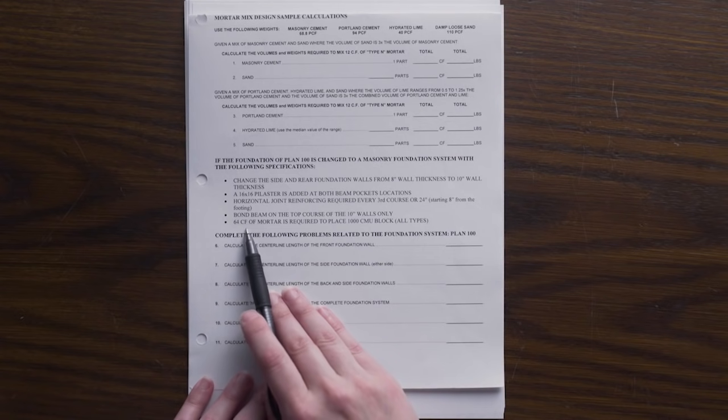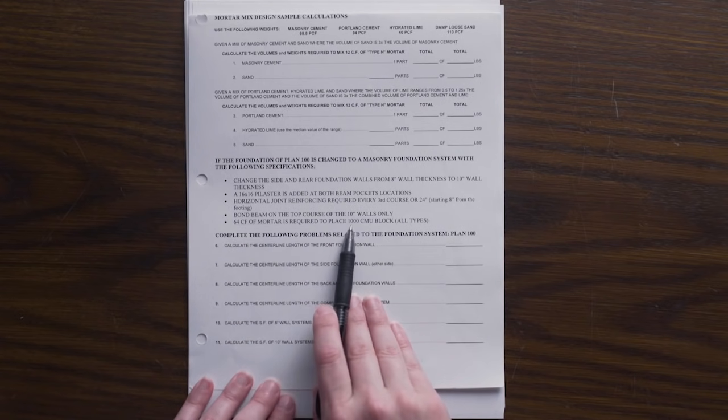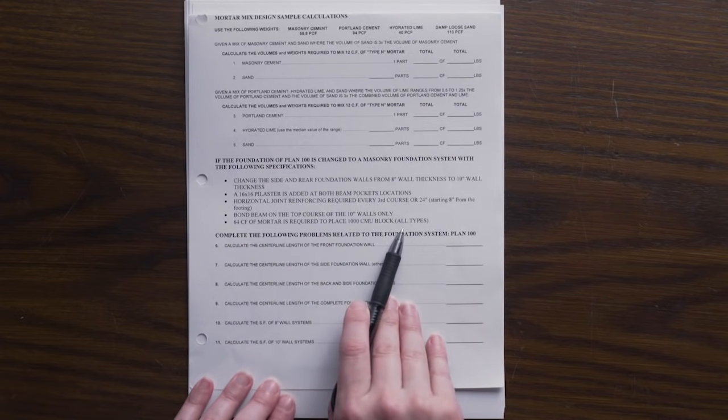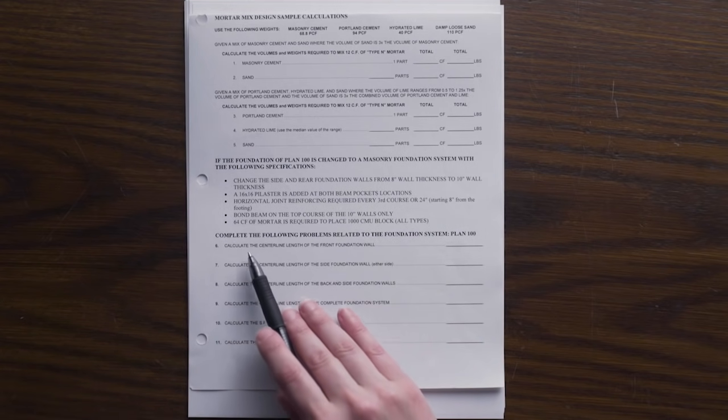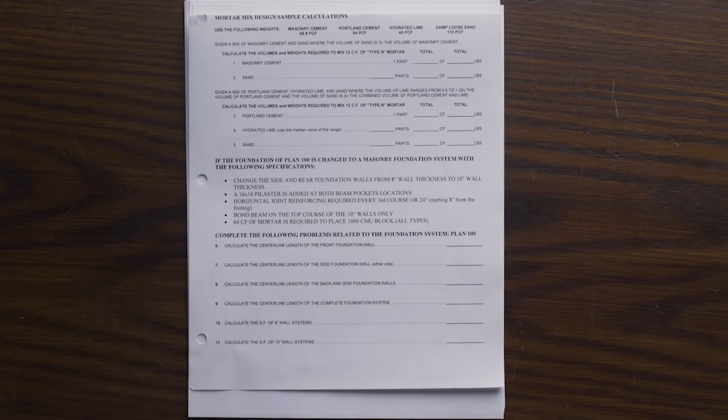and we have 64 cubic feet of mortar required to place 1000 CMU block. Doesn't matter, all types of block. So we have multiple problems. We actually have 6 through 29 that we're going to be calculating. So make sure you refer back for each problem as to which sample portion we're actually working on.